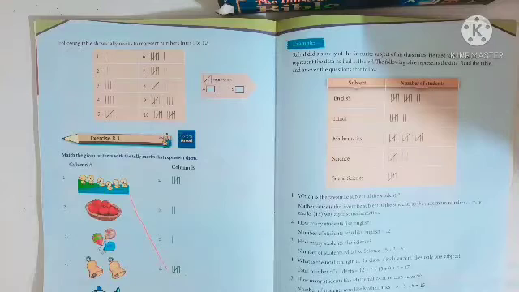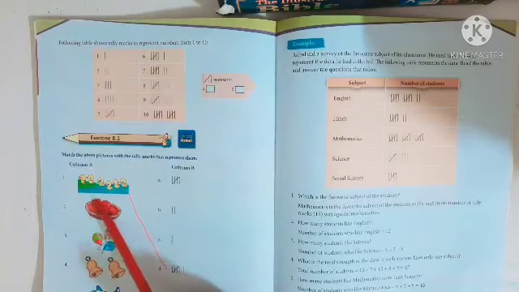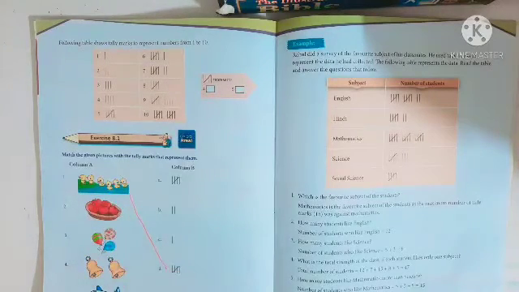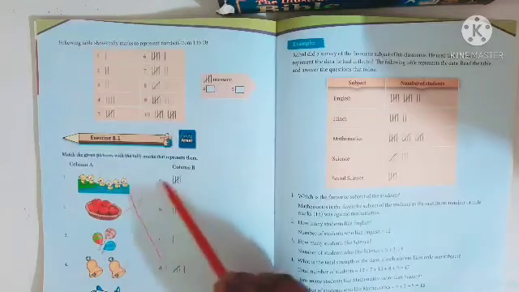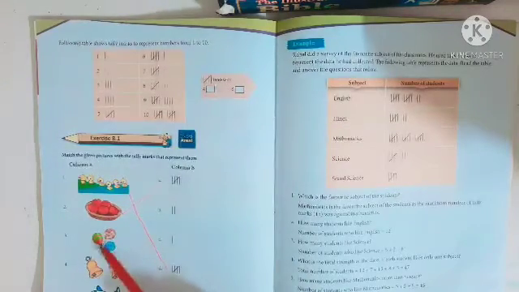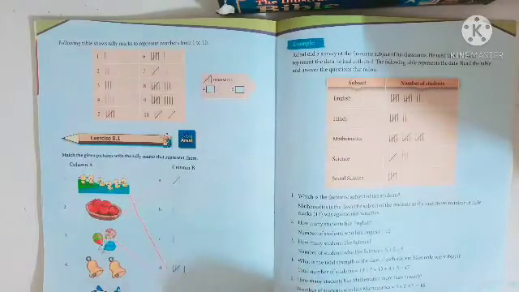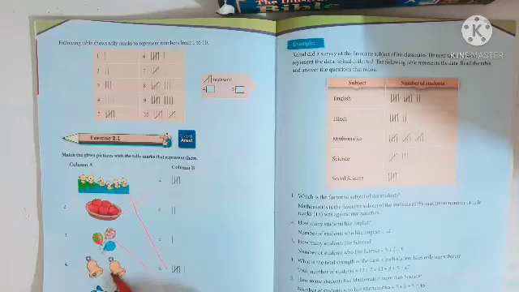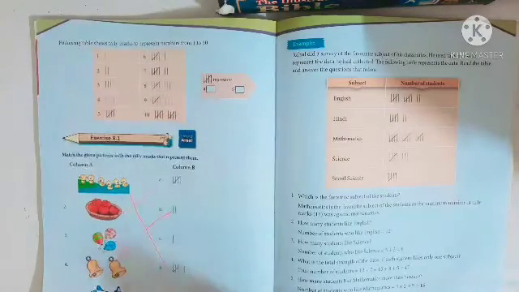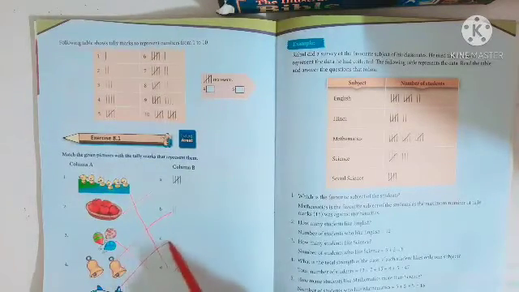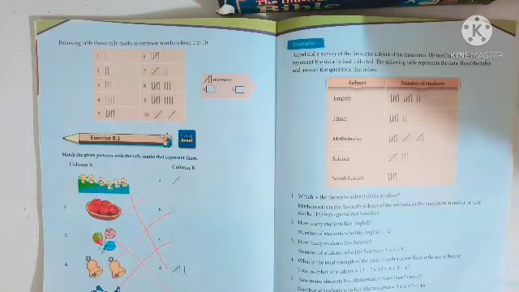Next, how many apples are here? 1, 2, 3, 4, 5. Where is 5 here? Yes. Very good. Next, how many balloons are here? 1, 2, 3. Where is 3 here? Yes. Here 2 bells are there, isn't it? Where is 2? Yes. 1 aeroplane is here. 1. Right? You can represent it.